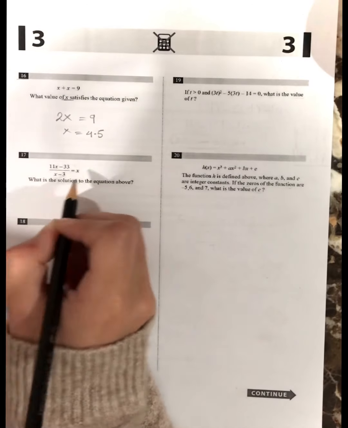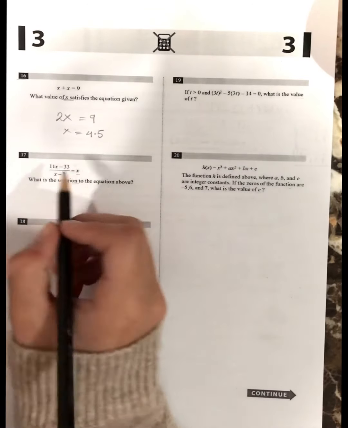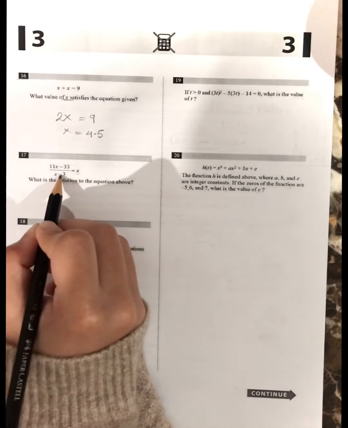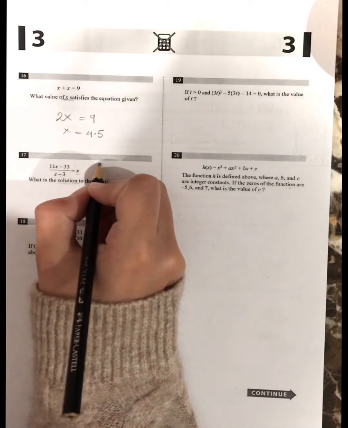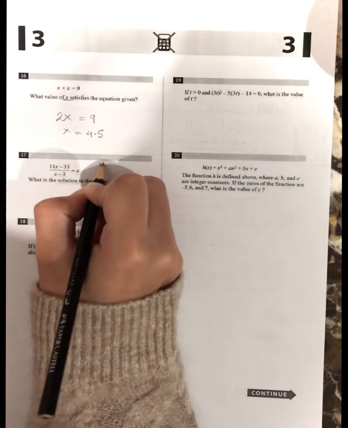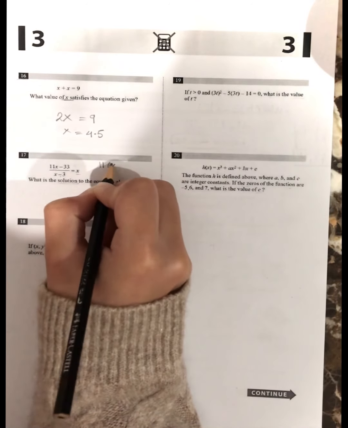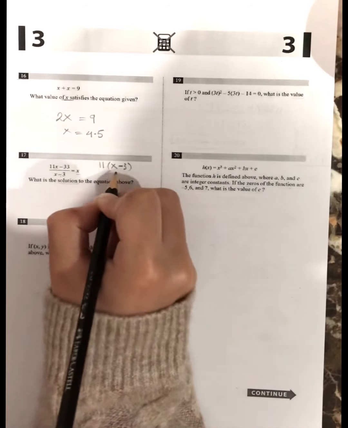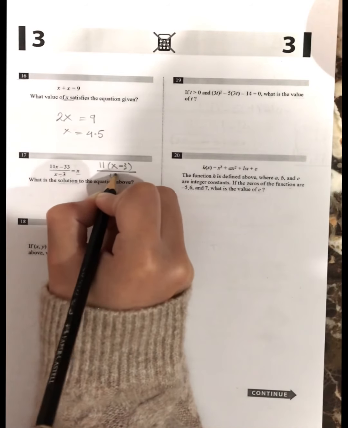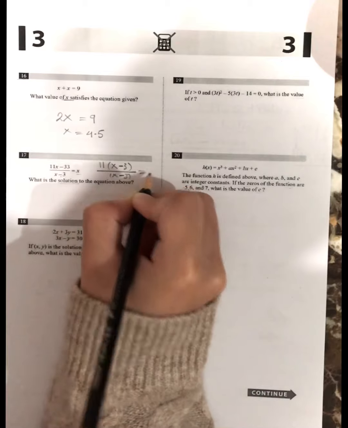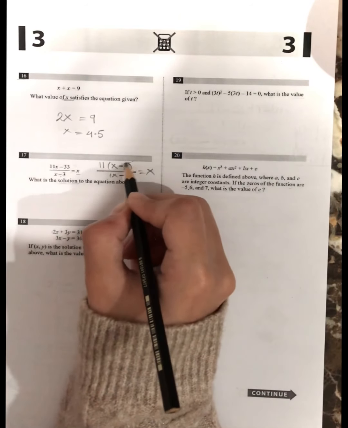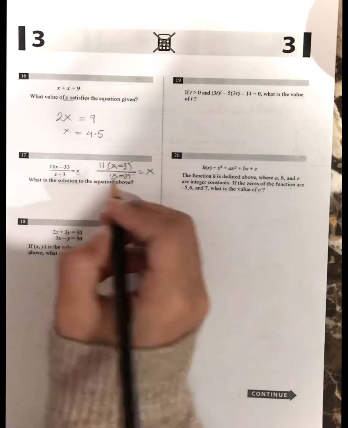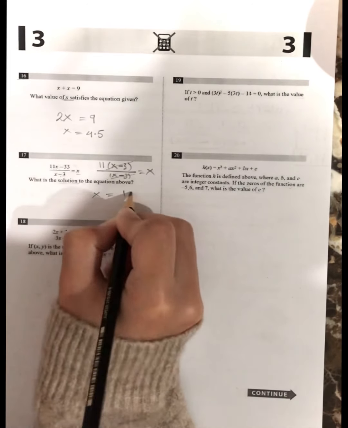Here he is asking for the value of x. So if we look at this equation, when we simplify the denominator, we will get 11 outside and x minus 3 over x minus 3. This is equal to our x. So cancel this with that, and we will get that our x equals 11 actually.